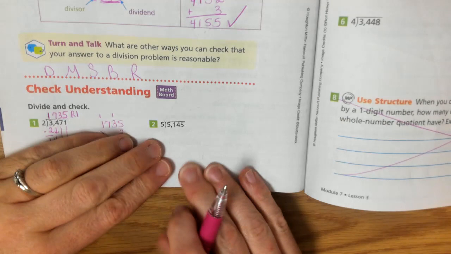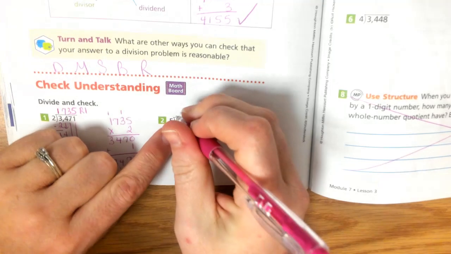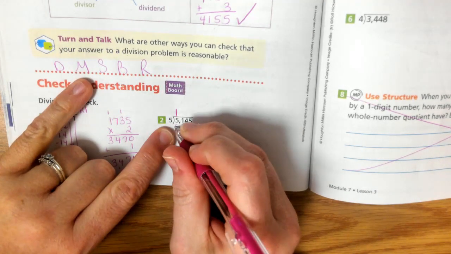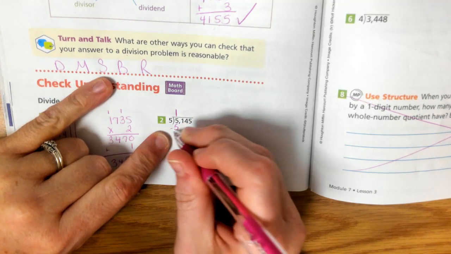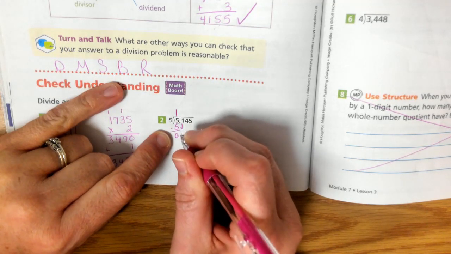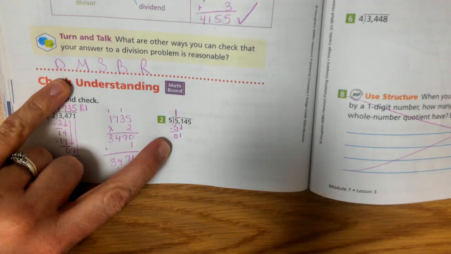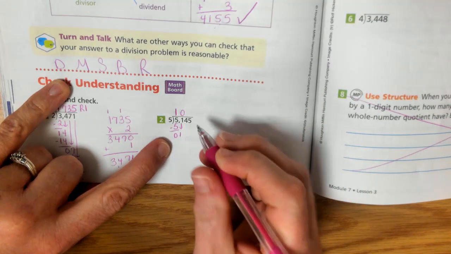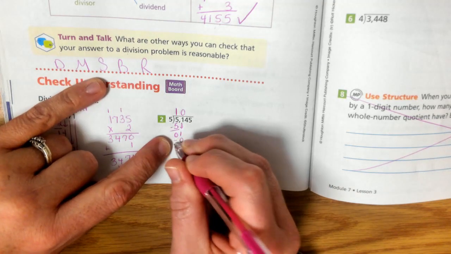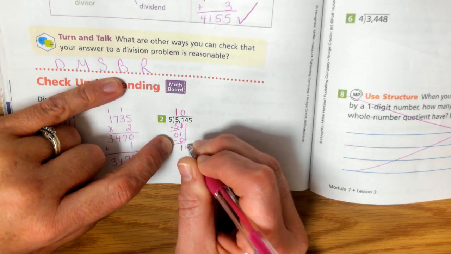5,145 divided by 5. So remember, we divide first. 5 divided by 5 equals 1. Then I multiply. 1 times 5 is 5. Then I subtract. 5 minus 5 is 0. I bring down my 1, and I repeat. 1 divided by 5 is 0. 0 times 5 is 0. 1 minus 0 is 1. And I bring down my 4.